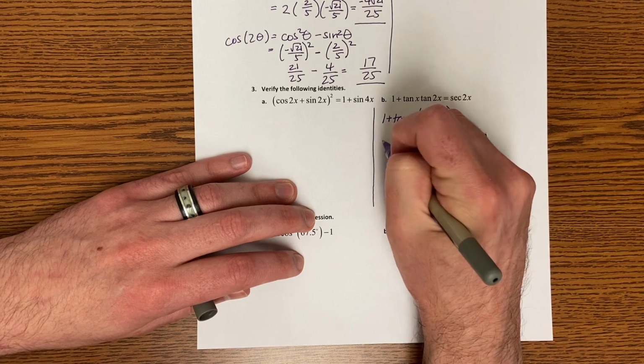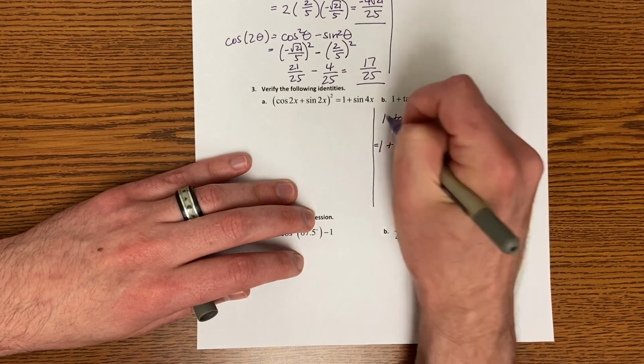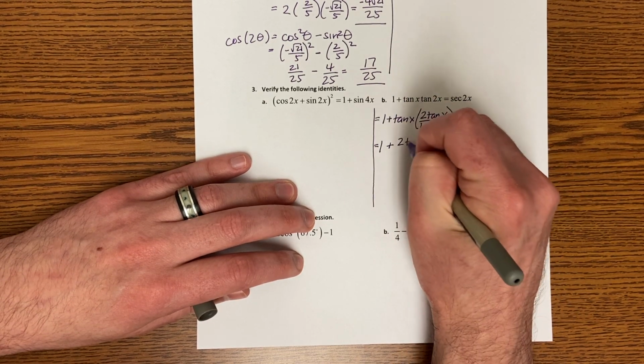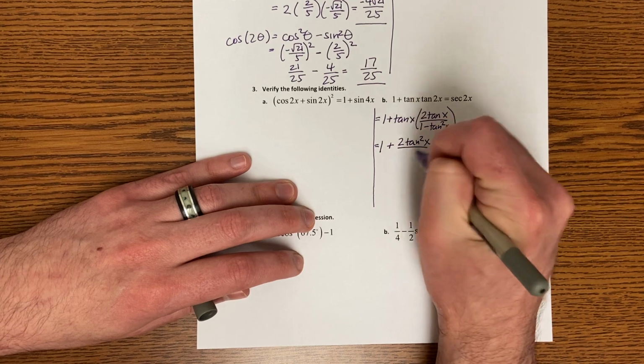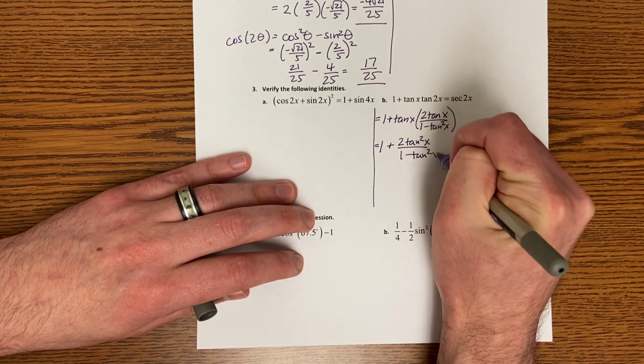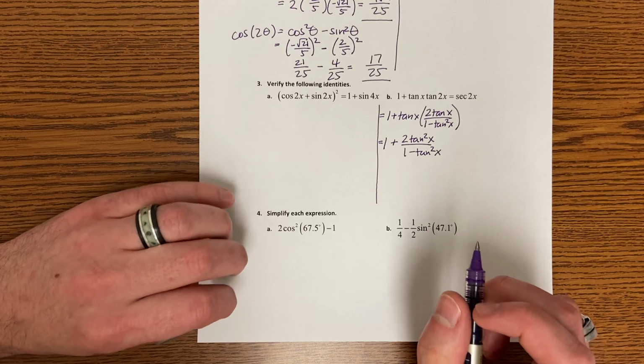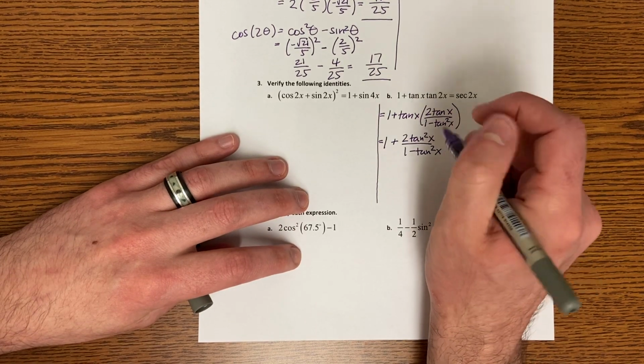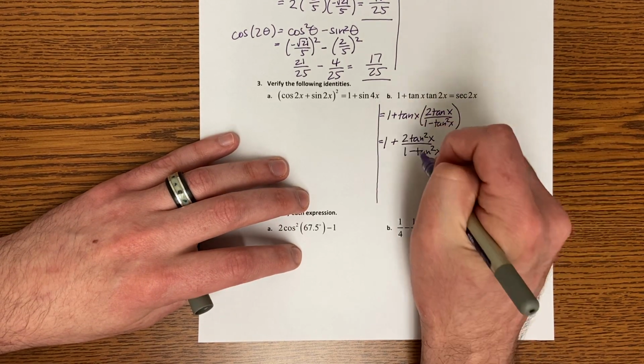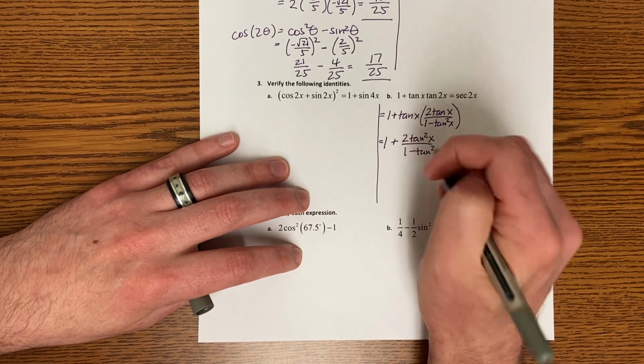When I distribute the tangent, you get 1 plus 2 tangent squared x over 1 minus tangent squared x. Here, in order to simplify, we are going to have to get a common denominator, which means this one should be over 1 minus tangent squared x as well.